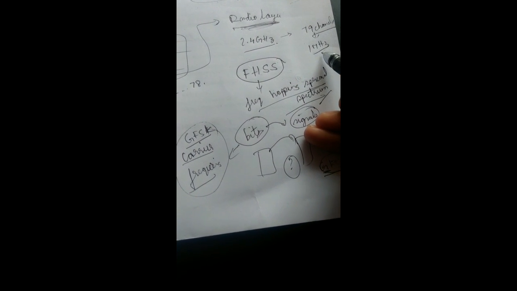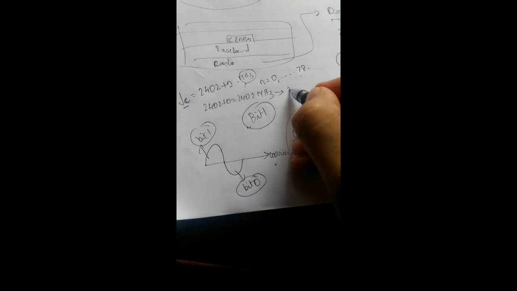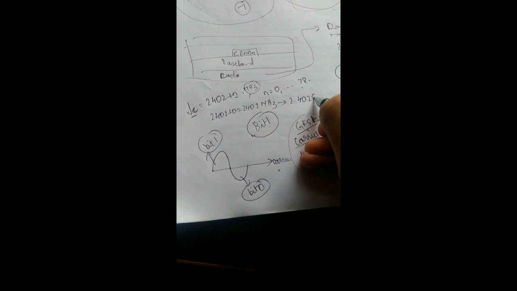FC is measured in megahertz. So if you substitute n by 0, it becomes 2402 plus 0, which is 2402 megahertz, which can be converted into gigahertz as 2.402 gigahertz.